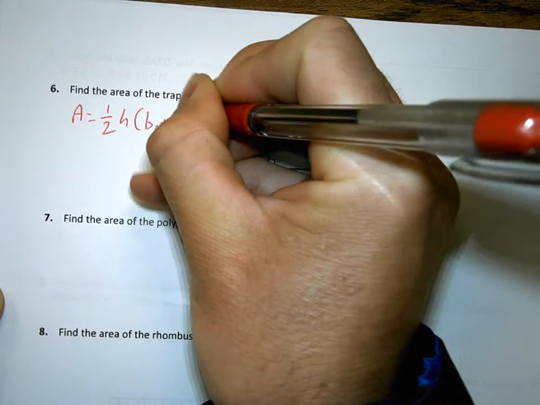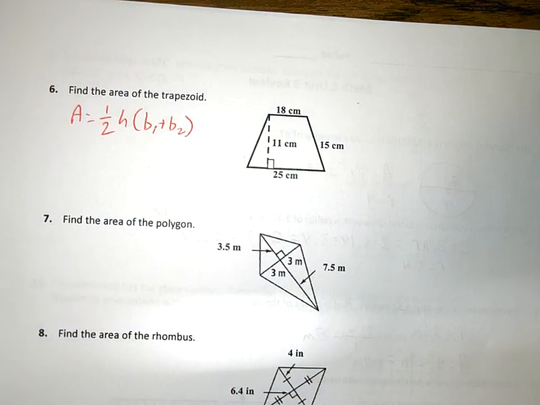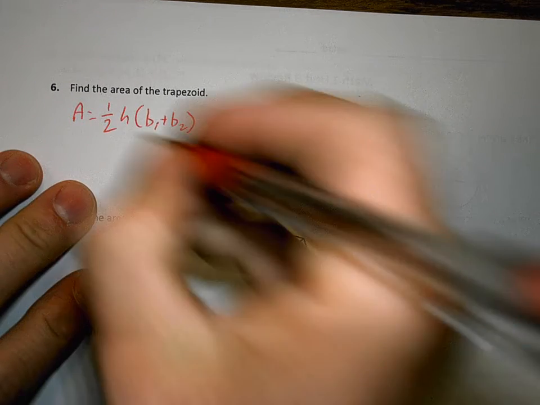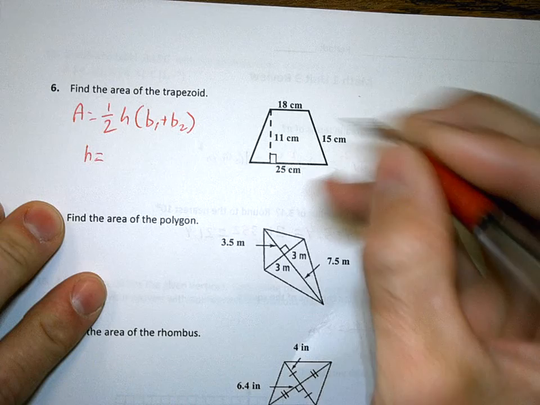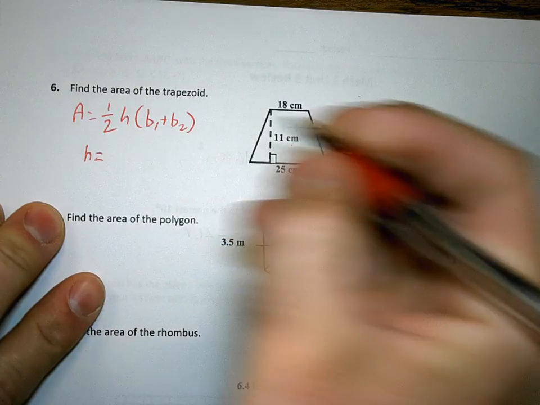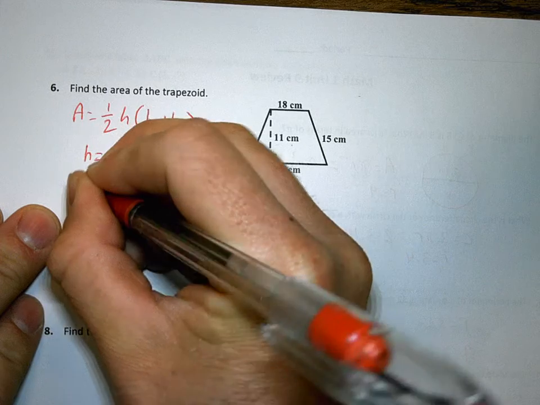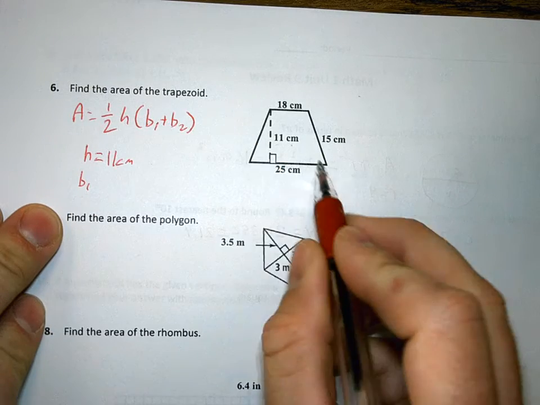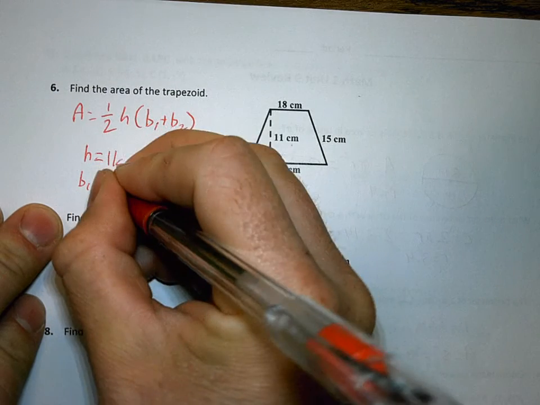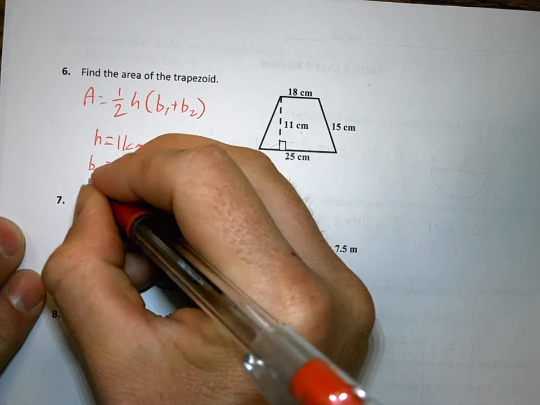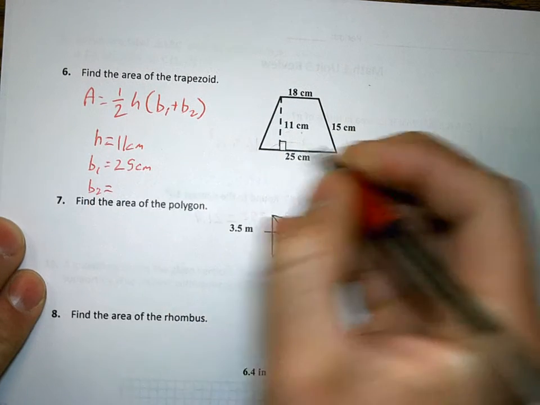That's 1/2 the height times the sum of the bases. Okay, so the height is 11 centimeters. Base 1, 25 centimeters. Base 2, 18 centimeters.